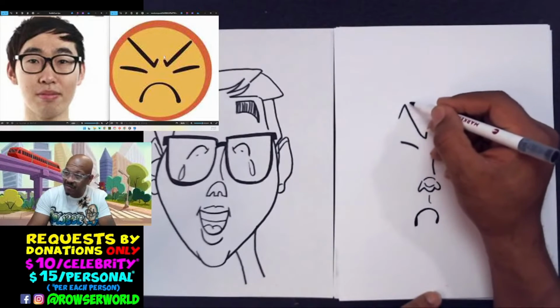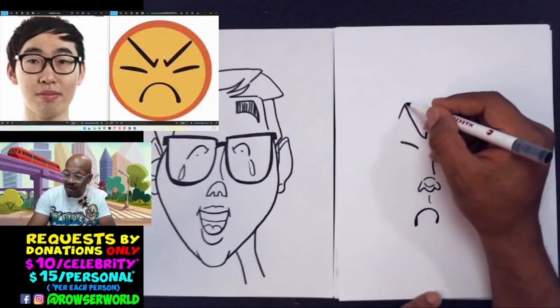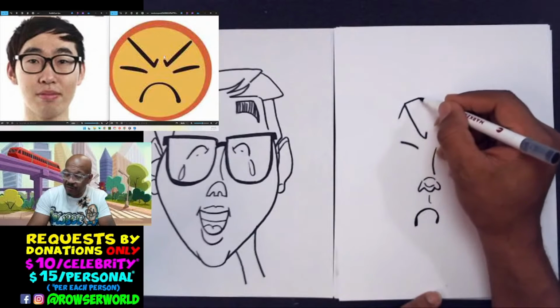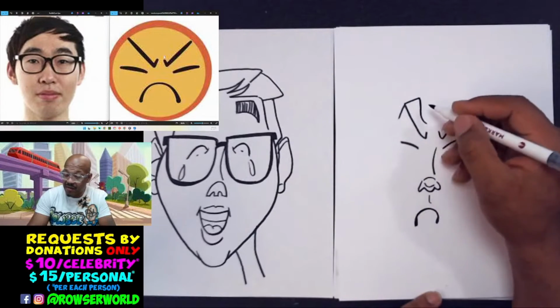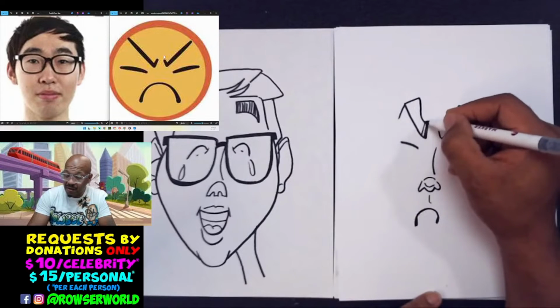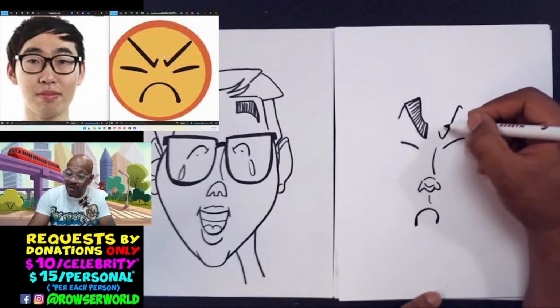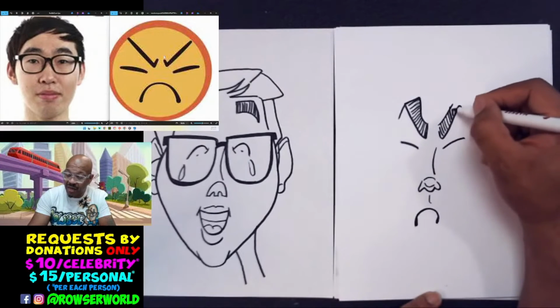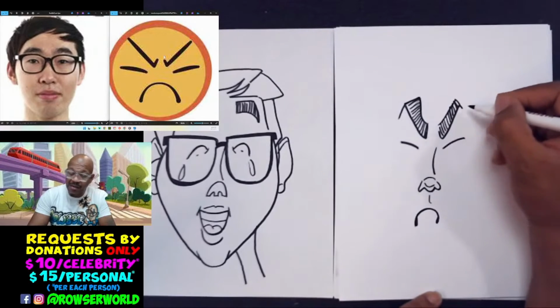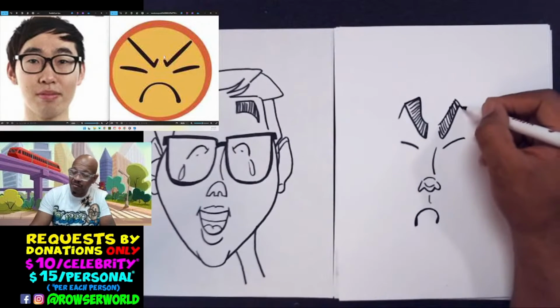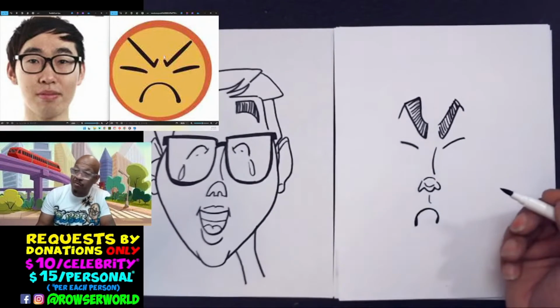So let's look at his brows. He has thick brows. So what I might do is customize the brow so that I'm basically giving you indicators or exaggerations of the features now in his face. So I'm exaggerating the features based off of what I observe about him.